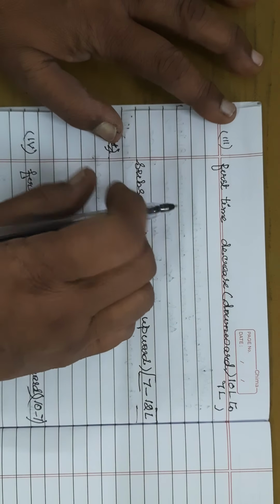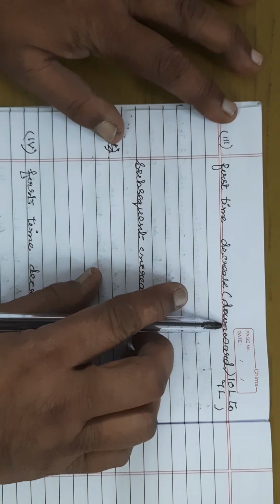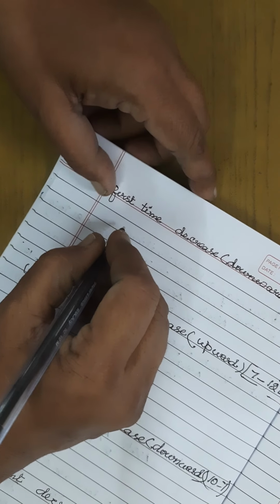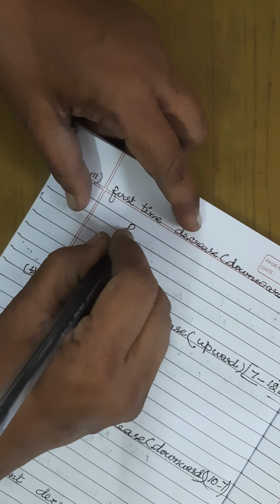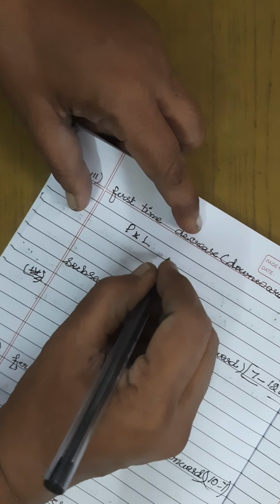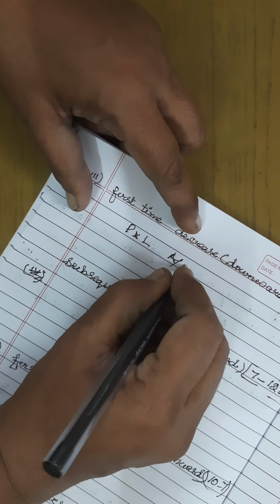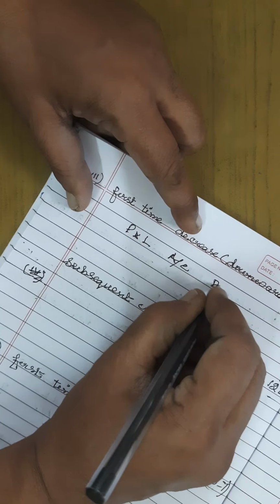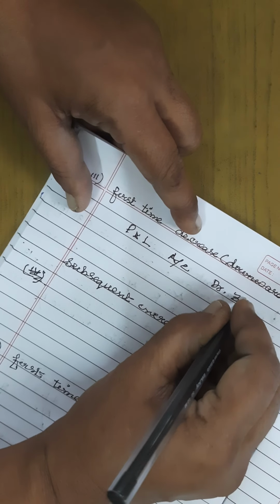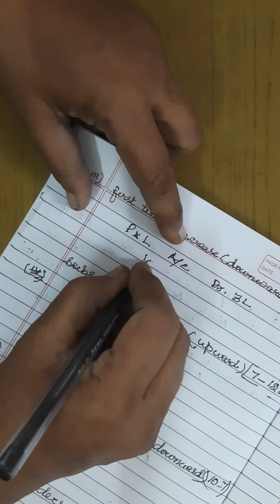Now coming back to the third scenario. The third case is, first time there is a decrease. So what I am going to do, first time when there is a decrease, we have to charge the P&L account only. So P&L account 3 lakh rupee to asset account.